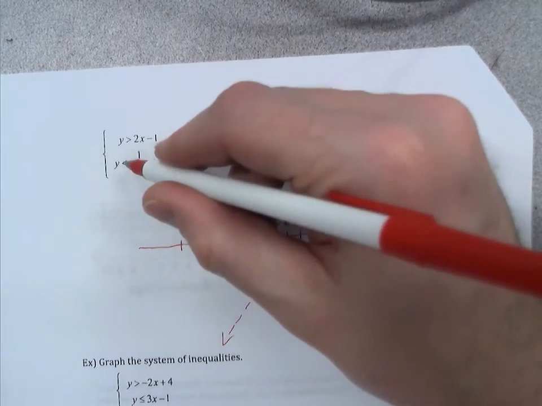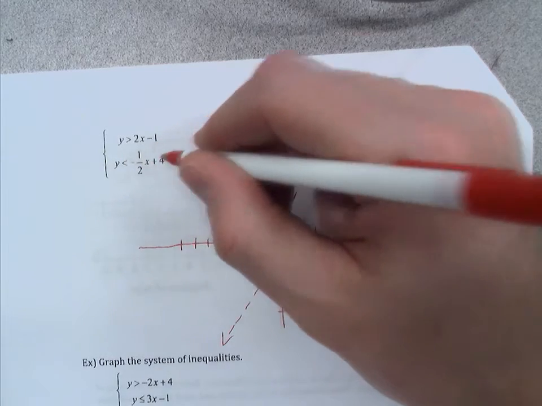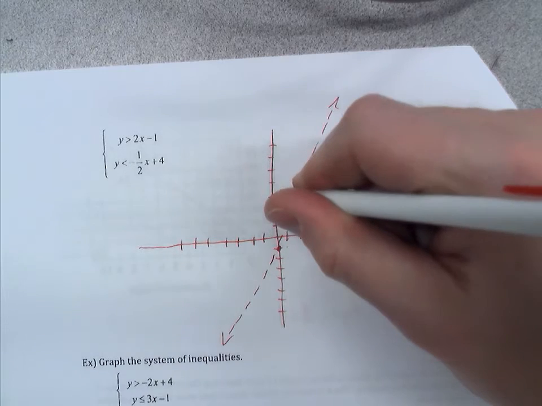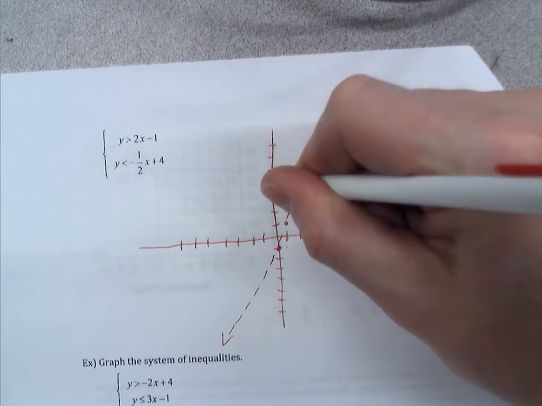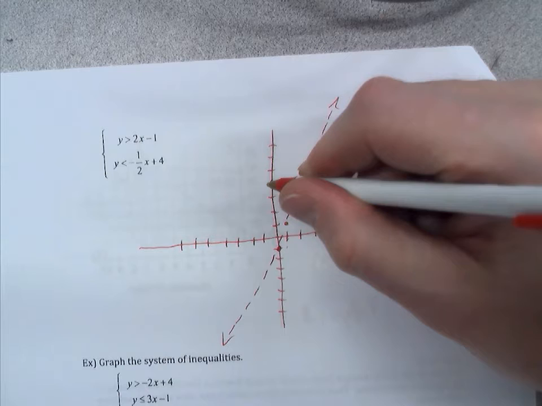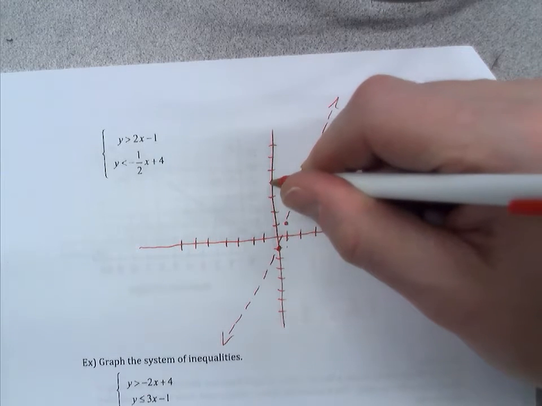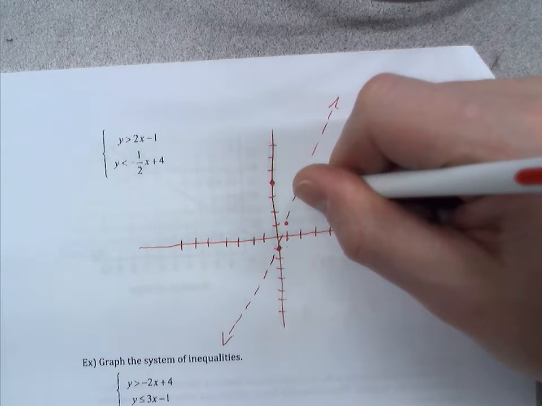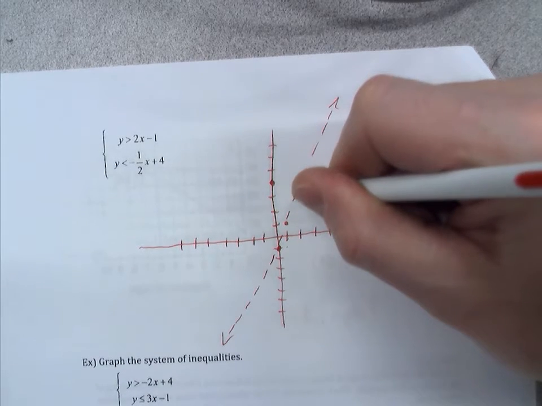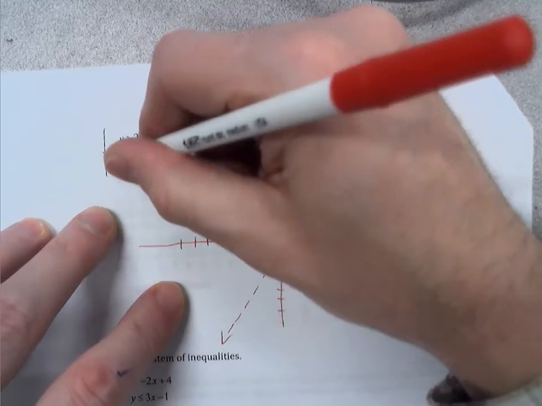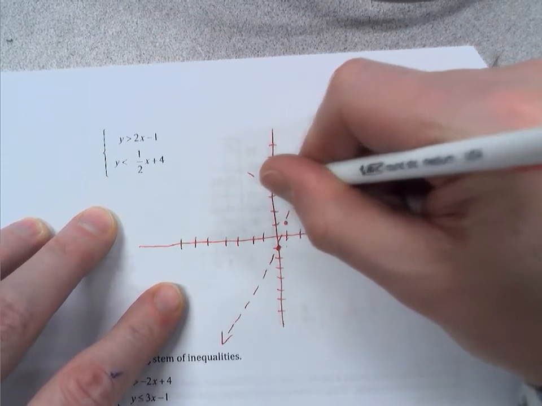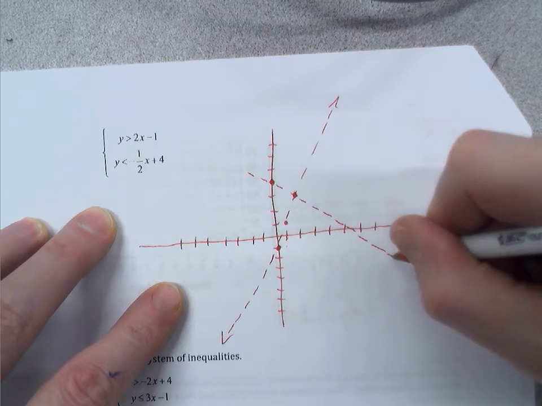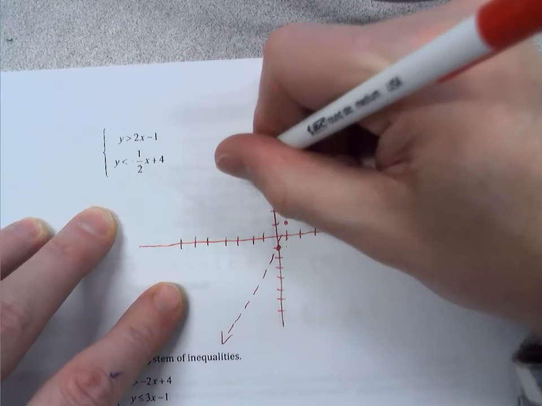We see that y is less than negative 1/2 x plus 4. So we know that the intercept here is going to be 1, 2, 3, it's 4. And then it's a negative slope, so every time we go over 2, we go down 1. So go over 2, go down 1. It's pretty close to hitting that line. And again, it's a less than, so we want a dotted line rather than a solid line.